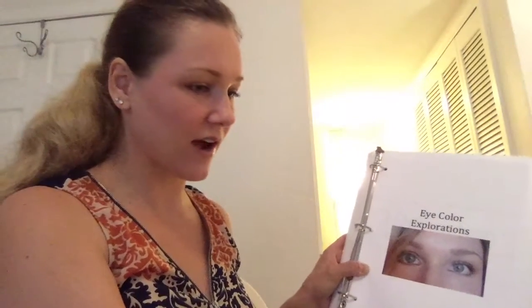Okay, so now I have to start and make an eye chart and go through the colors of myself and my family and get ready to start really thinking about why my eyes are the color that they are.